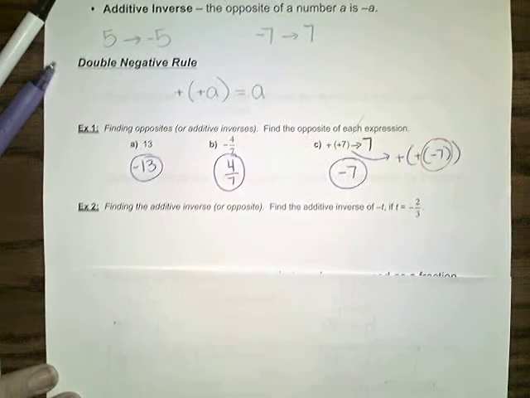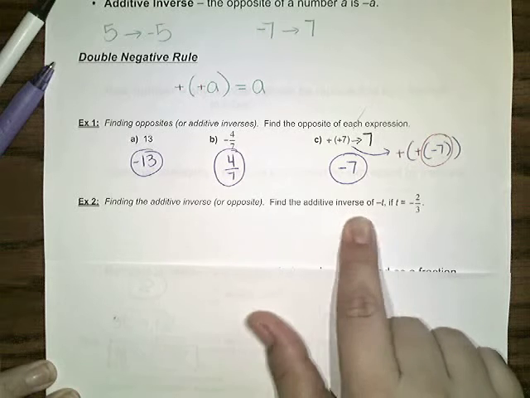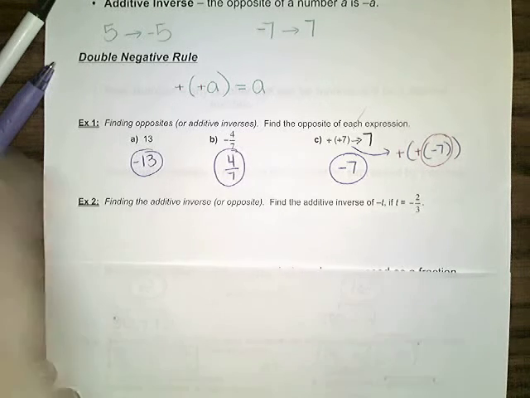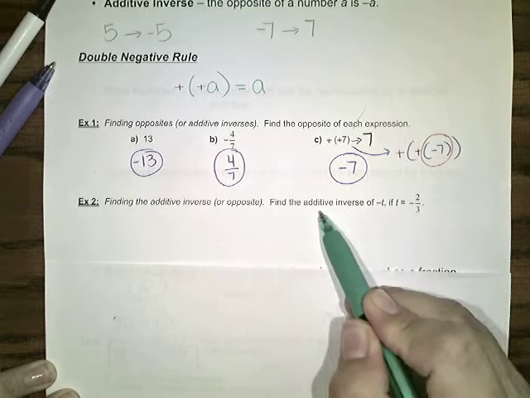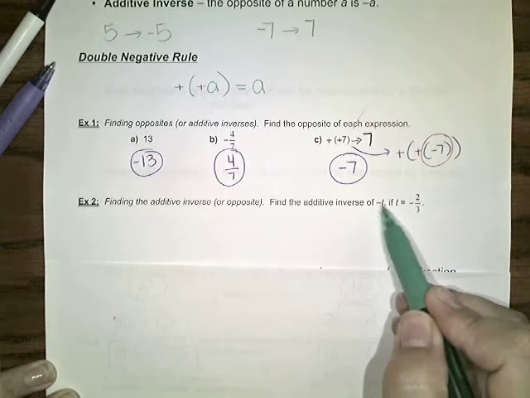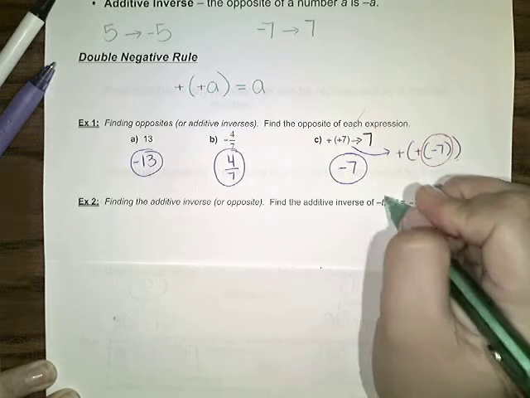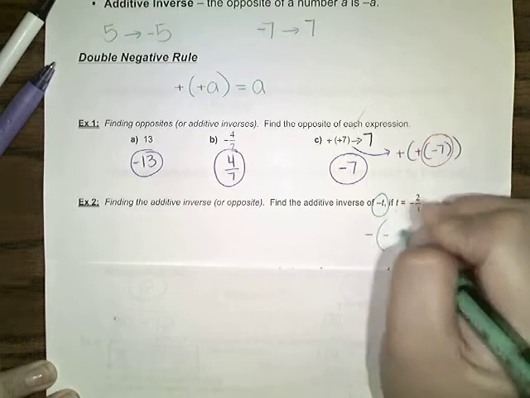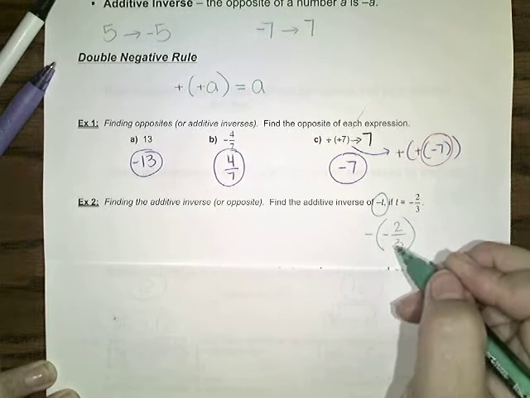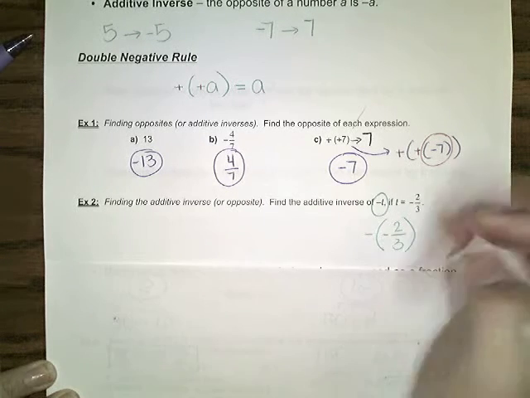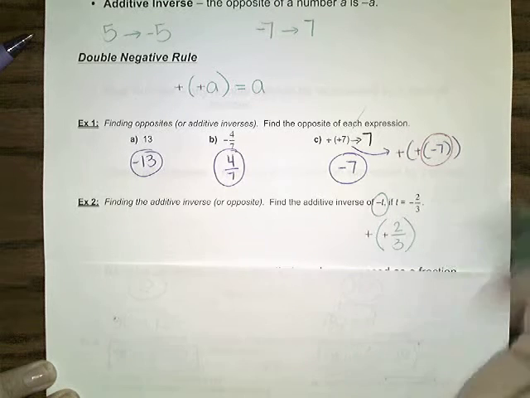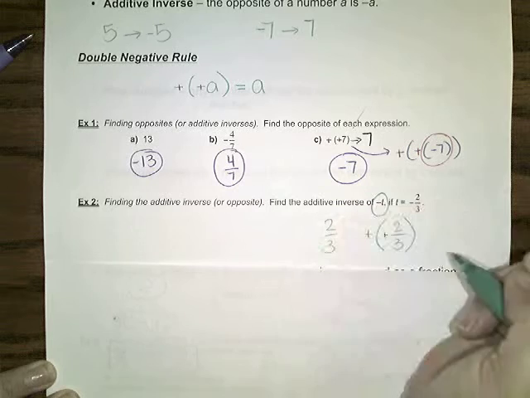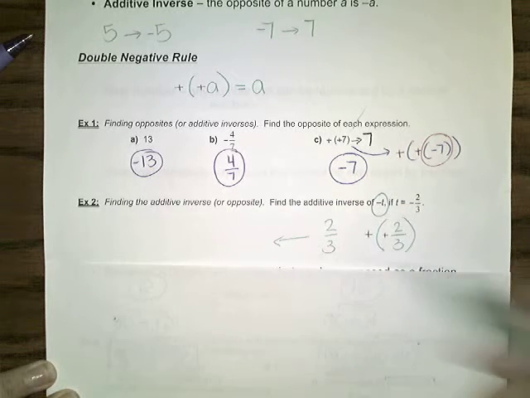Along the same lines, dealing with our additive inverse, find the additive inverse of -t if t equals -2/3. So we have to be careful with this. It says find the additive inverse, or the opposite, of -t. So the first thing we have to do is evaluate, well, what is -t? Negative t is -2/3. So we need to simplify this. Well, our two negatives cancel out. The additive inverse of -t, what's the additive inverse of 2/3? Well, the additive inverse of 2/3 is -2/3.